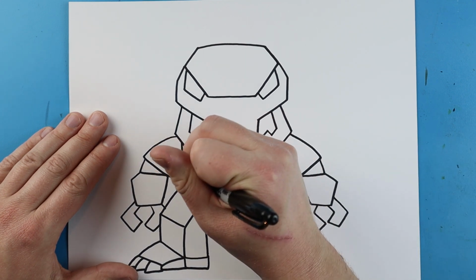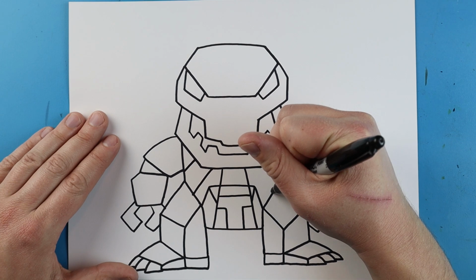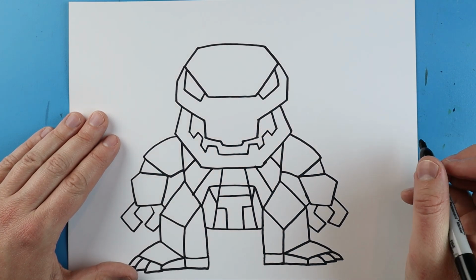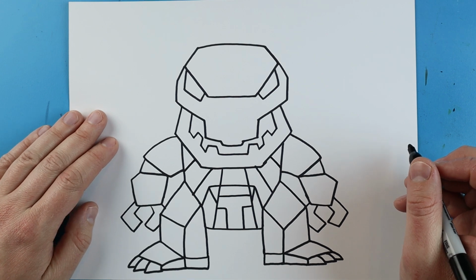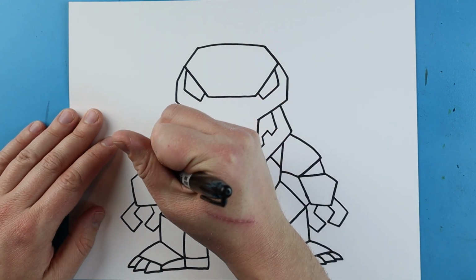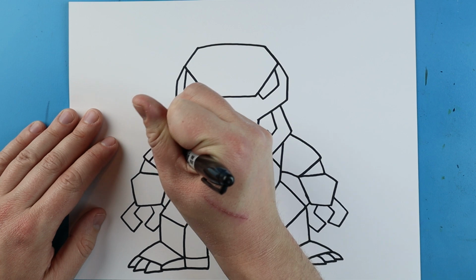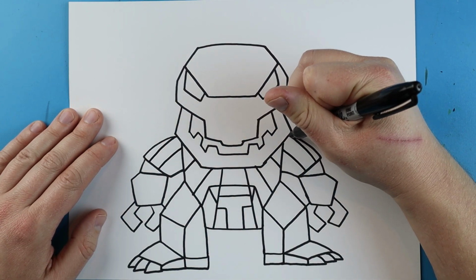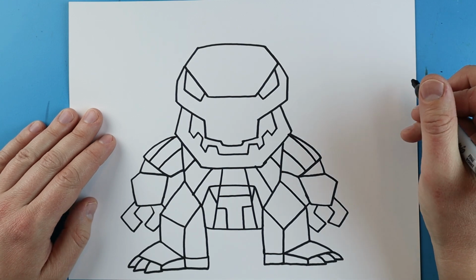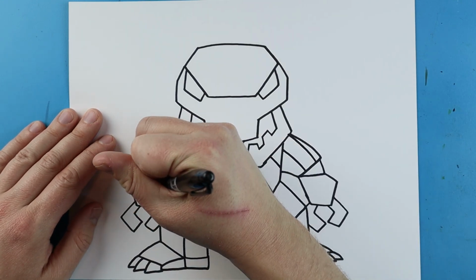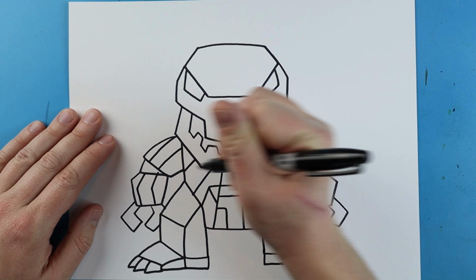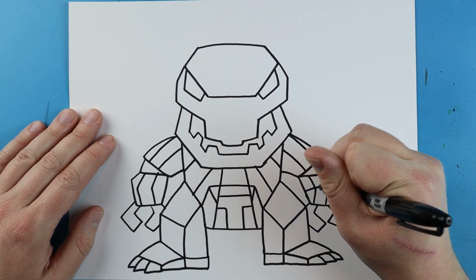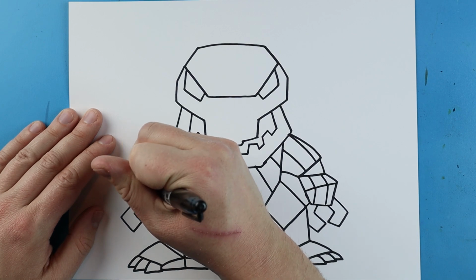I'll make 2 lines that come up here, and we'll make 2 lines that come up here. I'm going to draw a line here and a line here. Make a line here and a line here. We'll make a line that goes up and over, up and over, up and over, up and over. And we'll draw a line right across here.